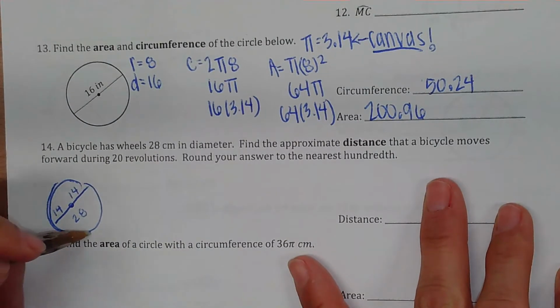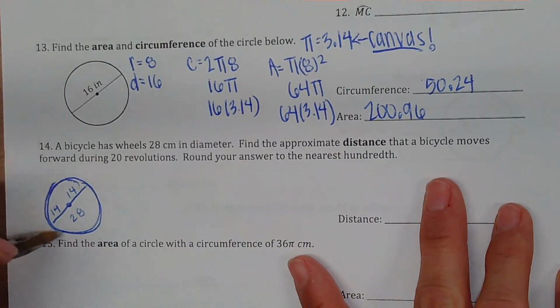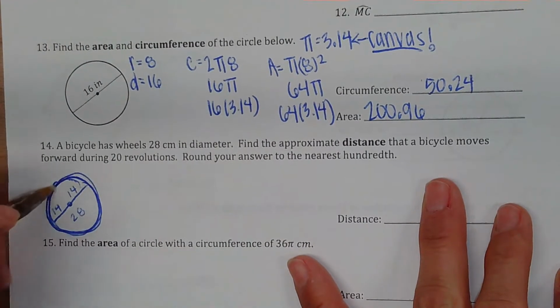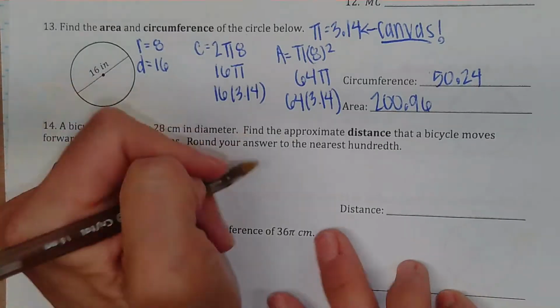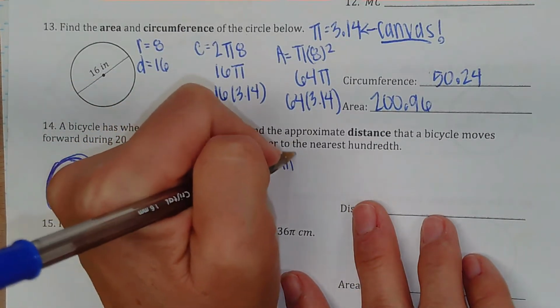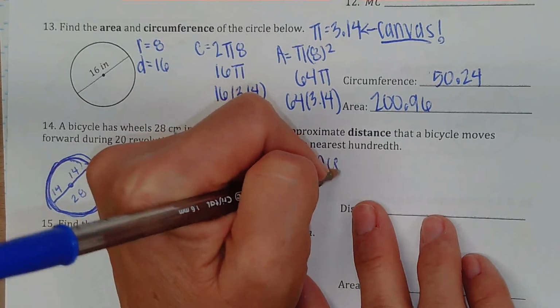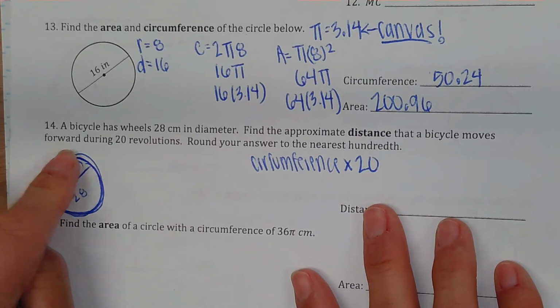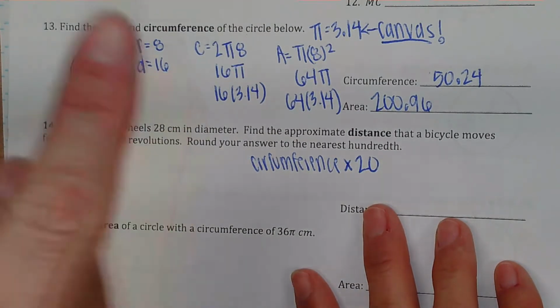So you want to think, how many times does this bicycle wheel rotate? 20 times. You're going to take your circumference and multiply it by 20. The distance around 20 times, 20 rotations.